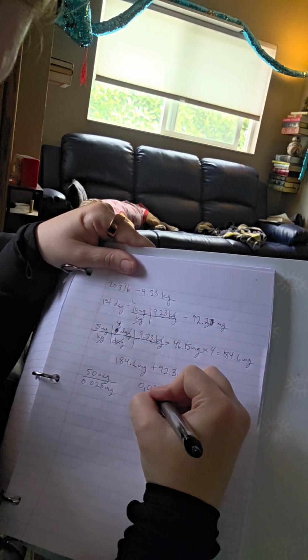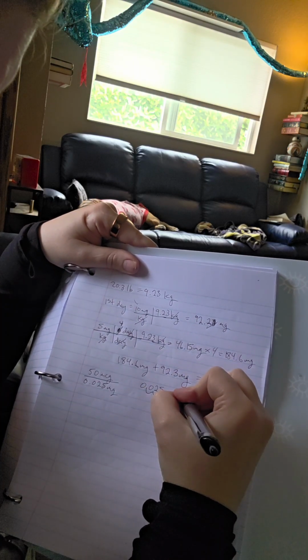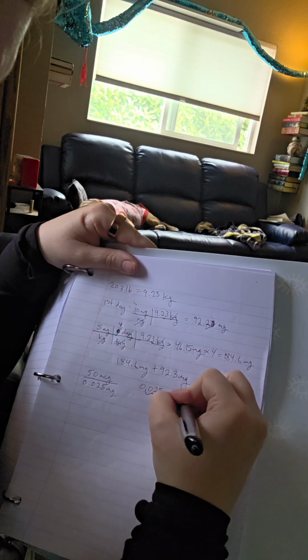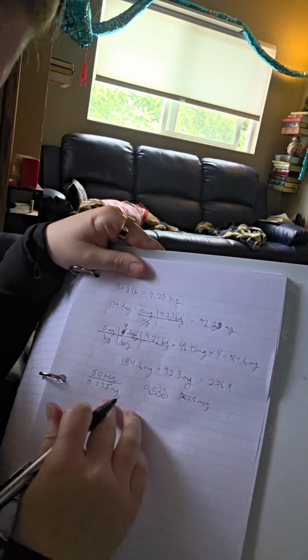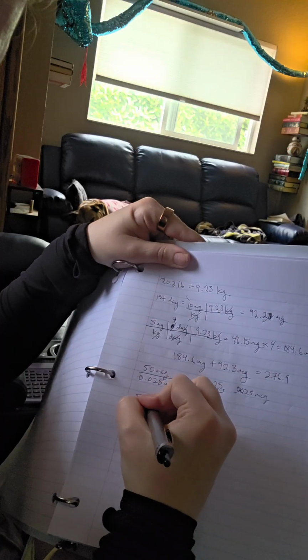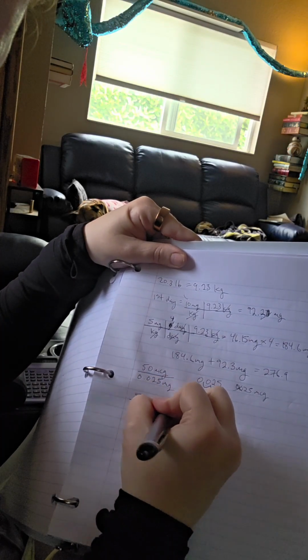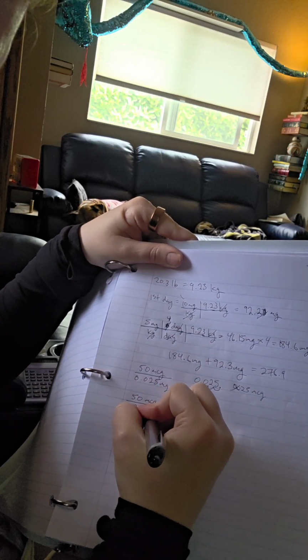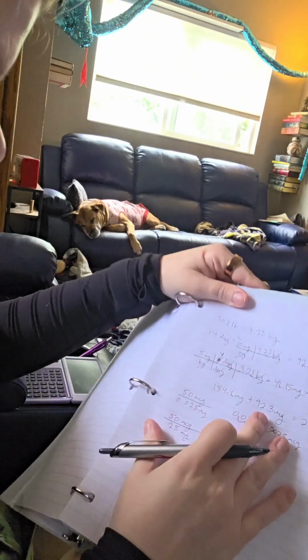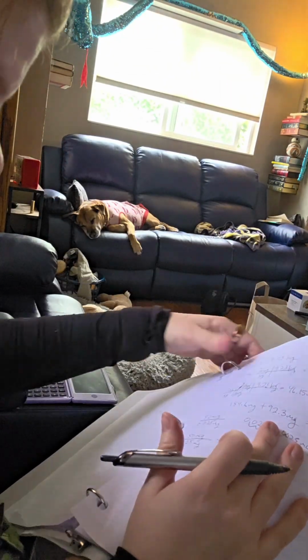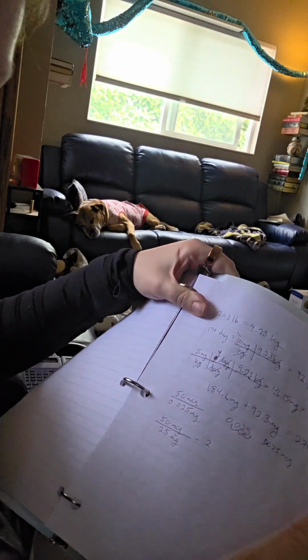So it would be 25 micrograms. So we'd have 50 micrograms over 25 micrograms. So how many tablets does she need? Should be 2. 25 goes into 50 twice.